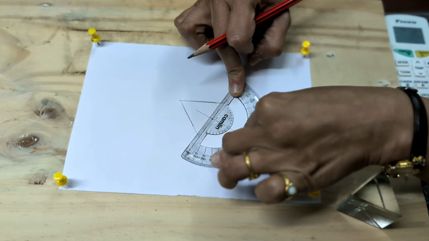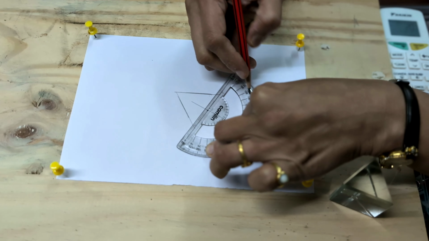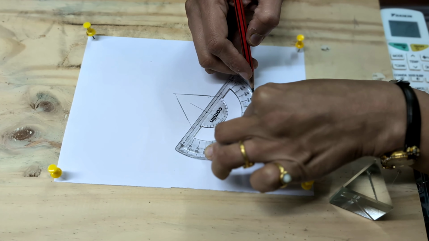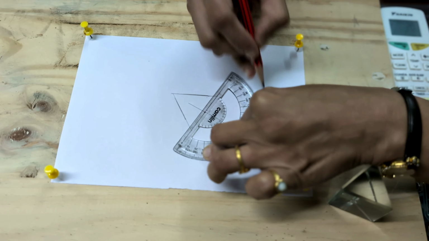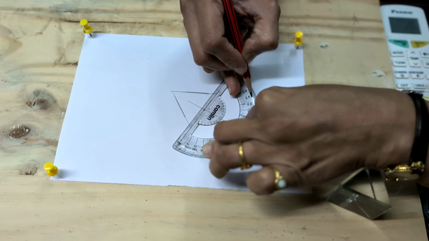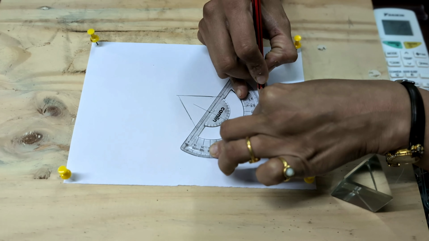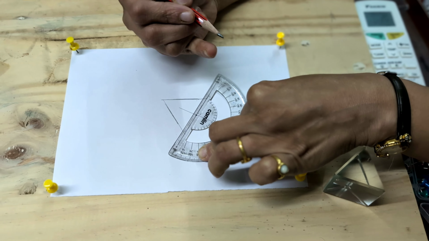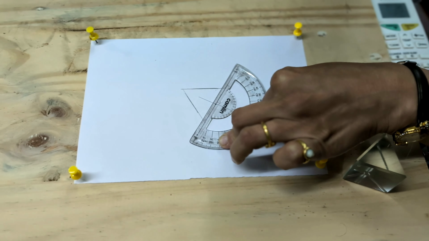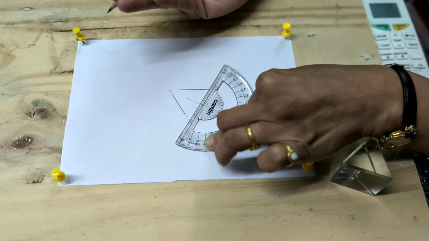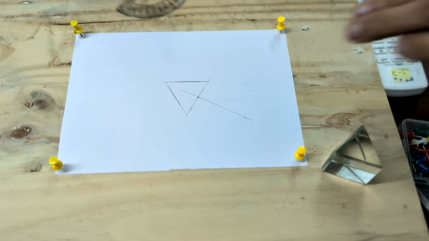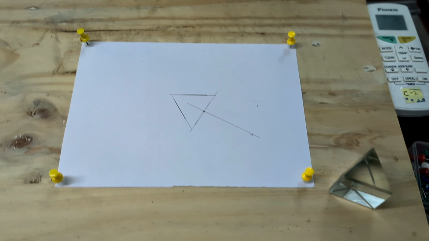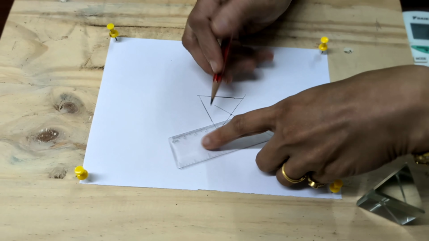From here, 45, 45. From both the sides it is 45, 45. Suppose we are taking 30, then from here it is 60. Suppose we are taking angle of incidence 60, then from here it is 30. So if you are wrong in this, your whole practical will be wrong.